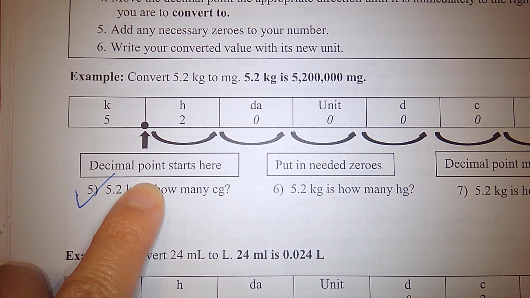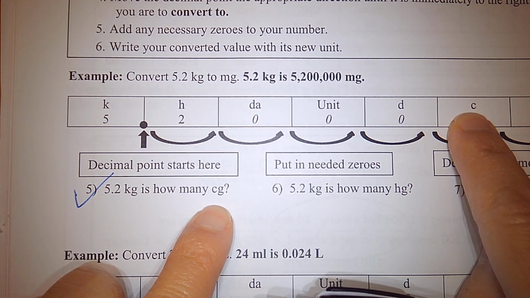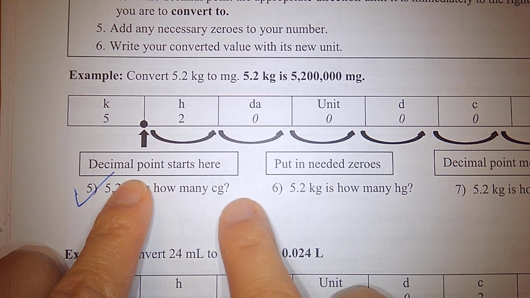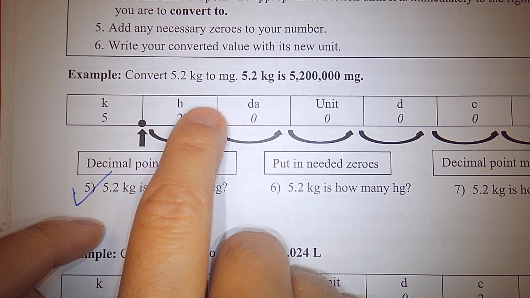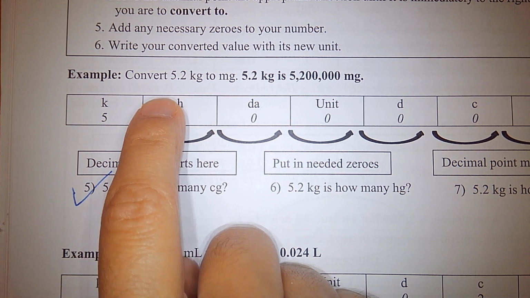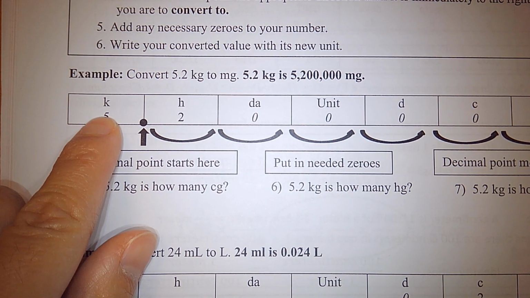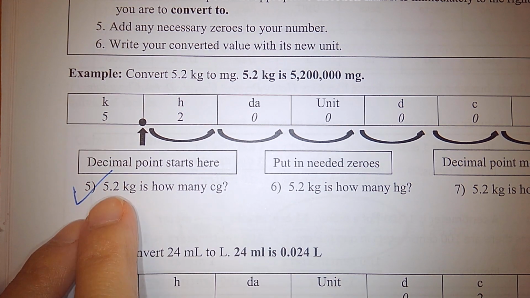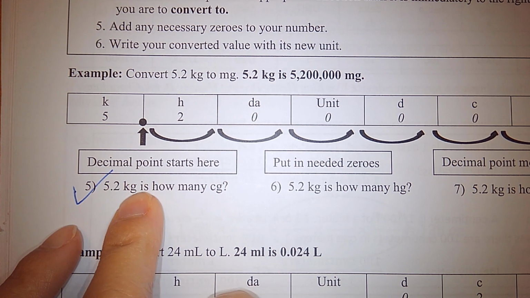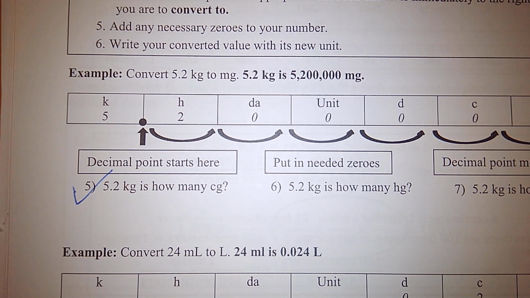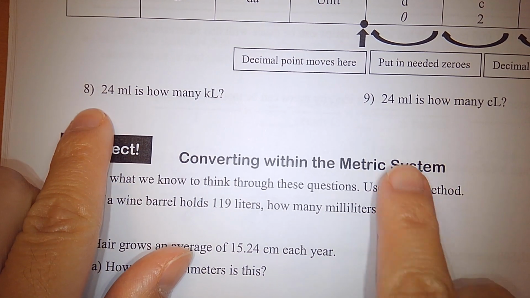Kilogram: K is on the left, then the C. So kg is a bigger unit and cg is a smaller one. The units more on the left are larger. Centi is small, but kilo is 1,000 times the base unit. So in questions 5, 6, and 7, we're converting from a large unit to what? A small unit.